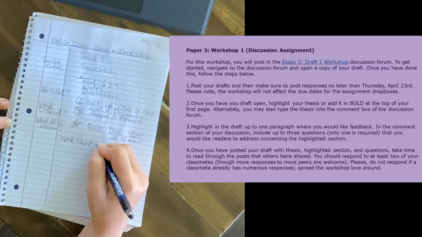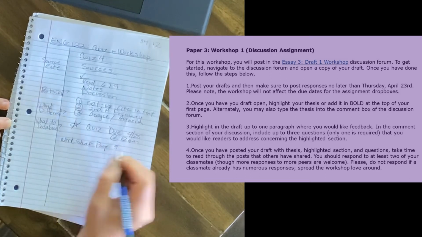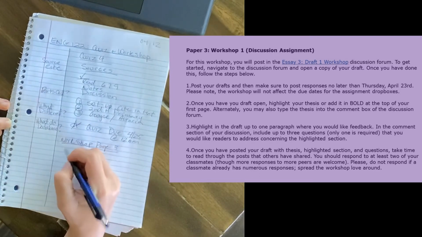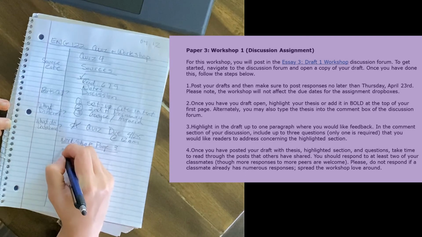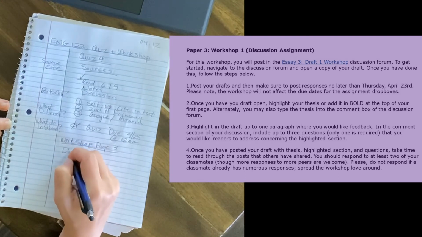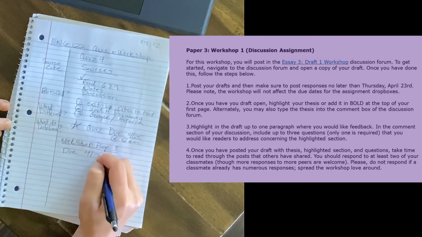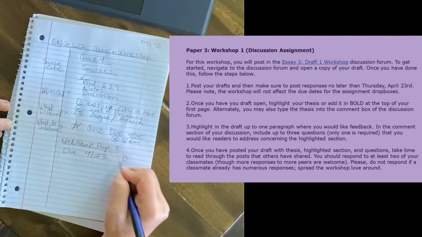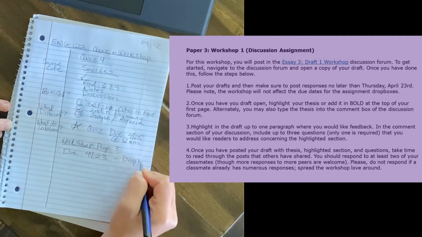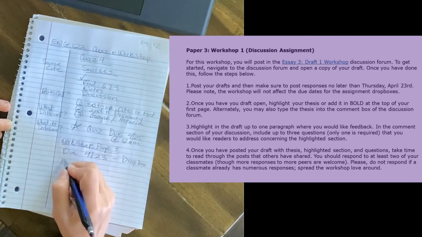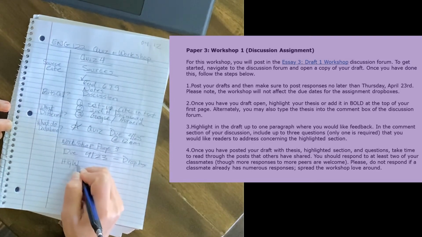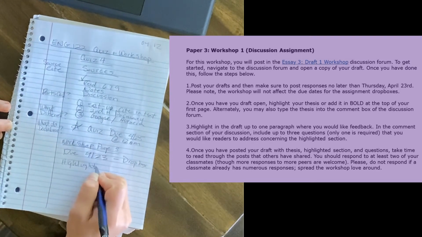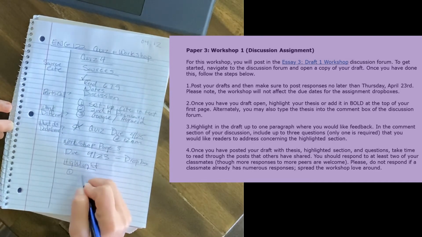I will be commenting on your drafts in the Dropbox, so if you haven't put them in the Dropbox yet, make sure that you go ahead and do that so that you can get feedback from me as you move forward. In your work for the agenda, it asks you to highlight the sections that you want feedback on. So once you have your draft open, highlight your thesis or add it in bold at the top of your first page. Alternately, you can type this into the comments of your discussion forum.